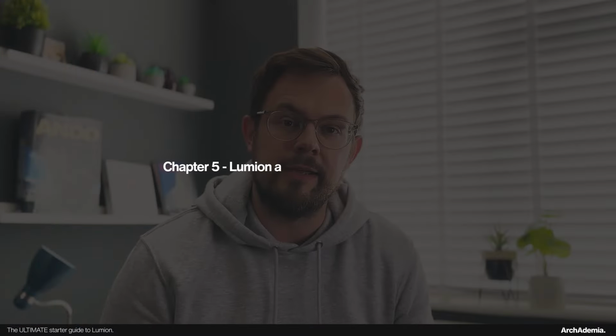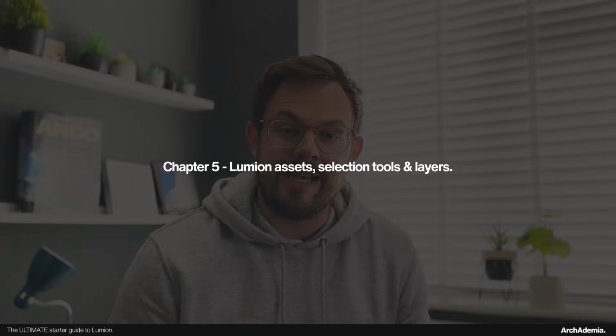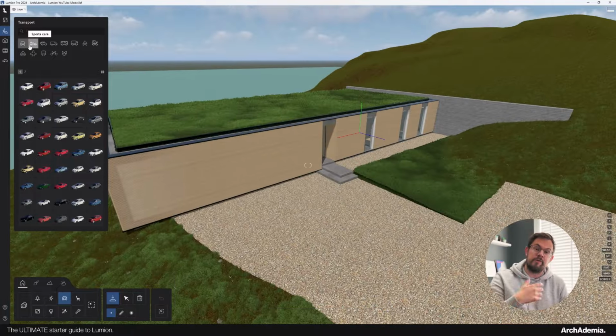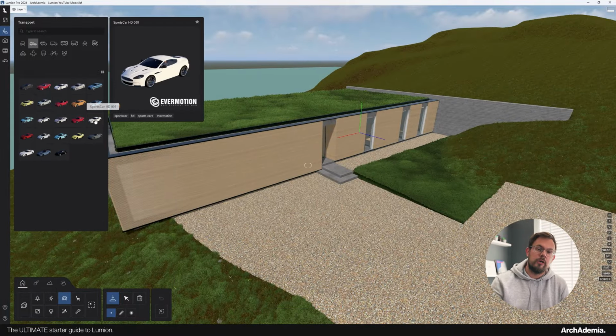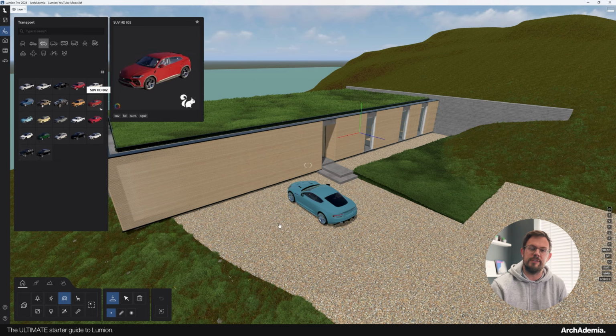Then onto my favourite part of any CGI project, and it's adding assets. So we start with a couple of cars. Say we've deleted those from the original model. We just put a couple of higher end cars in to suit the level of the design.